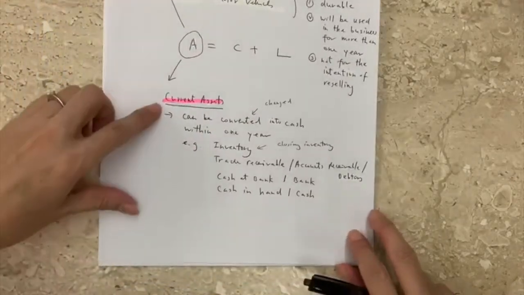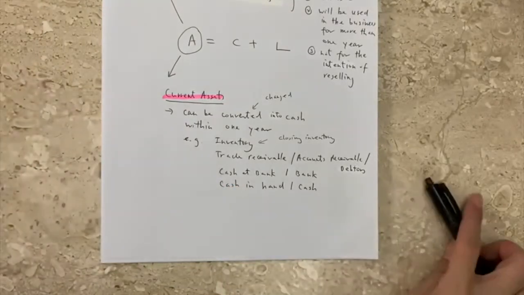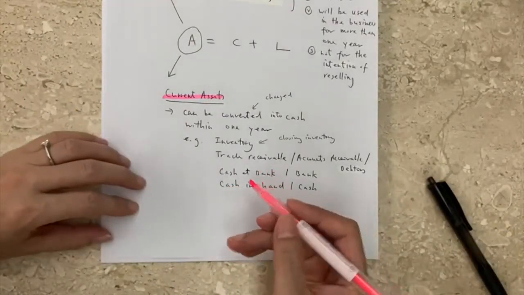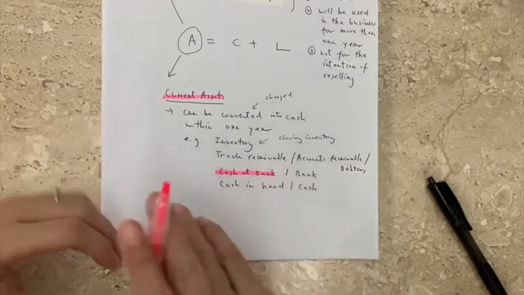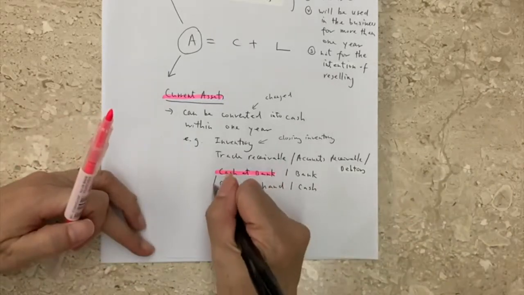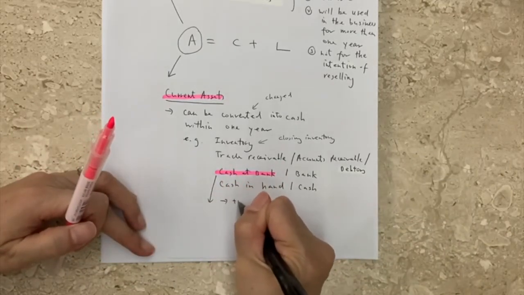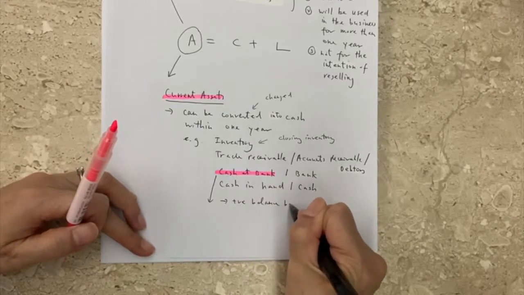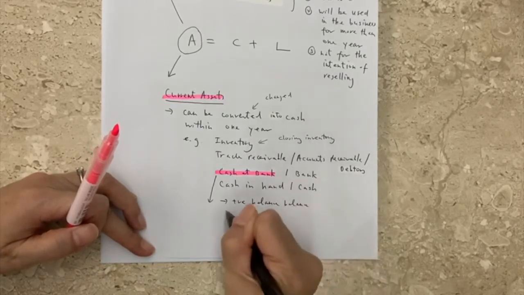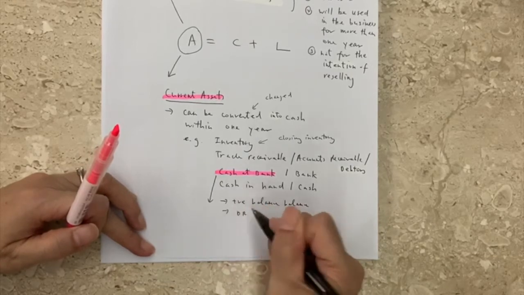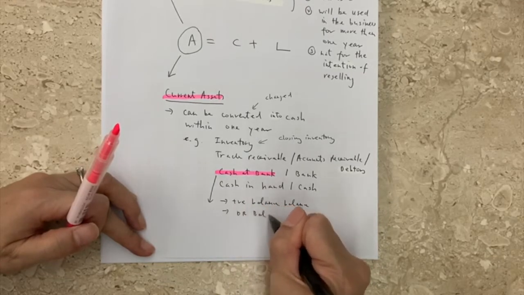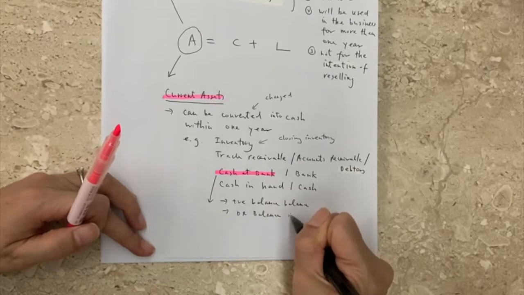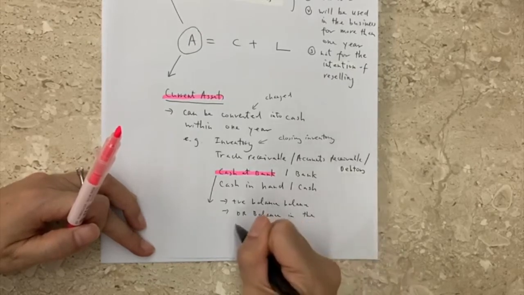So therefore, if we go back to the current assets, we also have this cash at bank. That means if we have cash at bank, which is a current asset, the bank account must be a positive bank balance, which is a debit balance in the bank accounts.